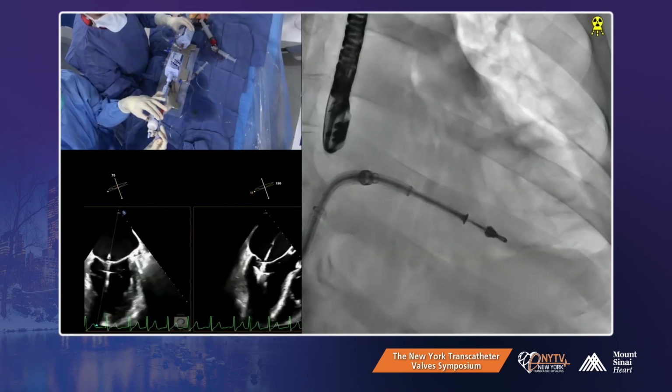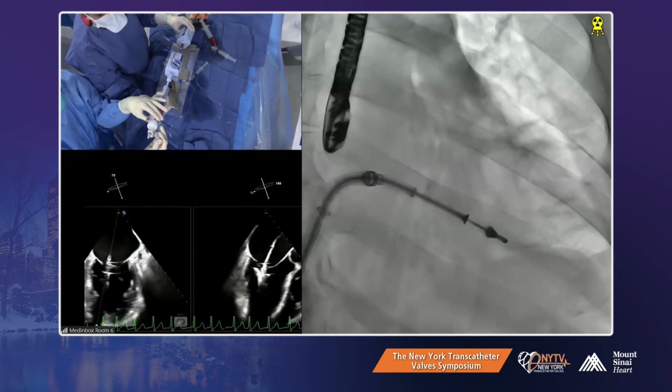No, anterior is on. It's posterior now. Okay, now you got the anterior. No, it's not on.